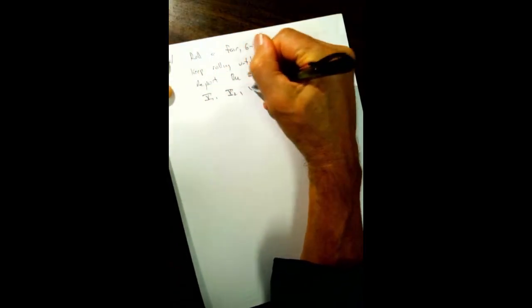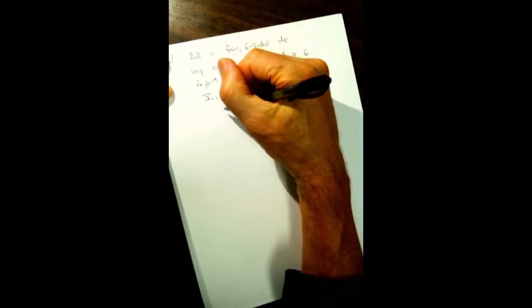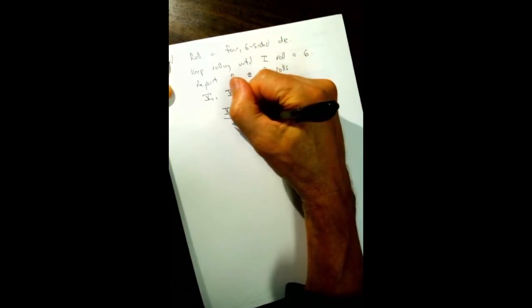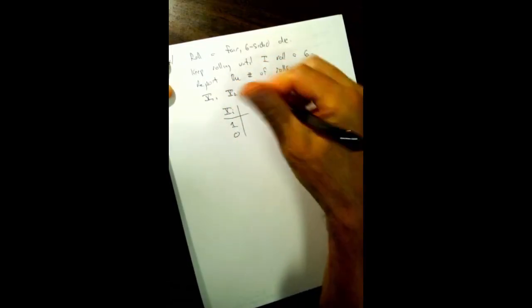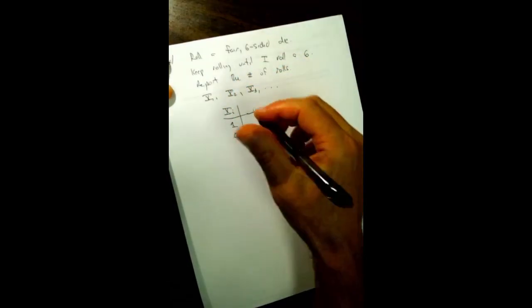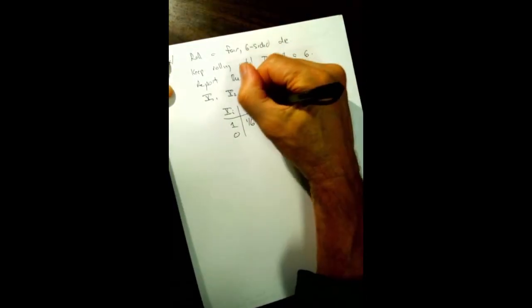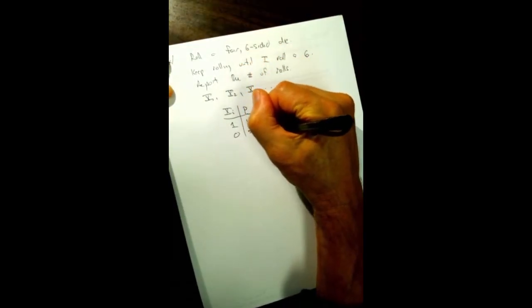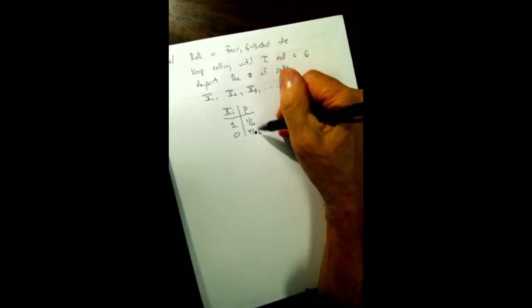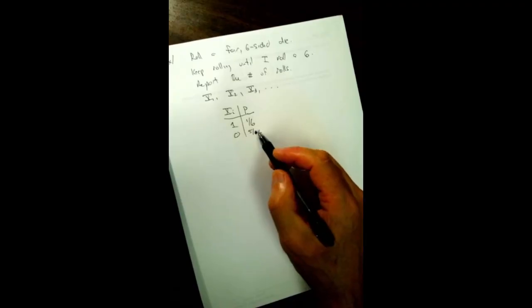And then I'm going to report the number of rolls. So in this case, I'm going to have x1, x2, x3, and I'm just going to keep going. For any one roll, I'm going to have either a 1 or 0. 1 is going to be that I roll a 6. So the probability of that is going to be 1/6, and the probability I do not roll a 6 is going to be 5/6. So again, notice 2 potential outcomes, different probabilities associated with each one.